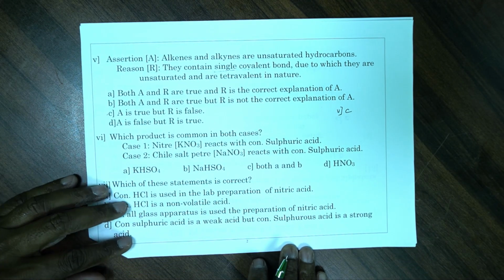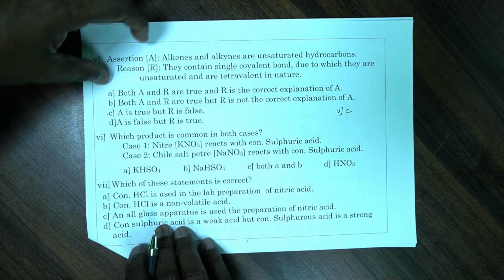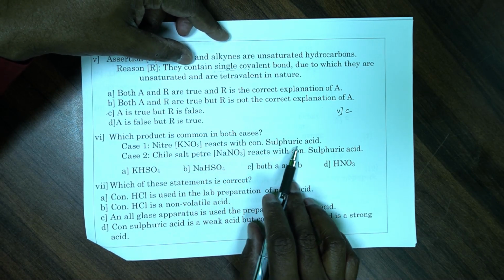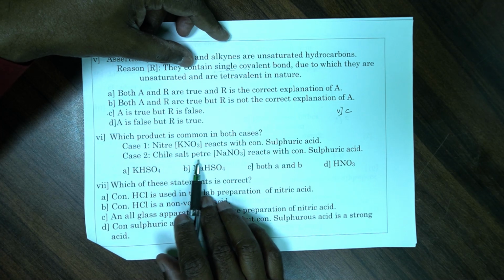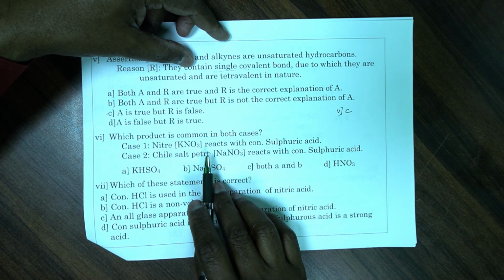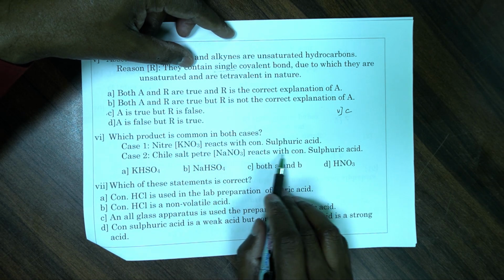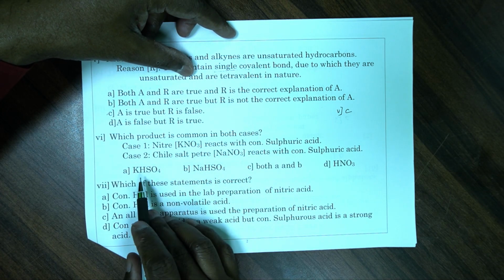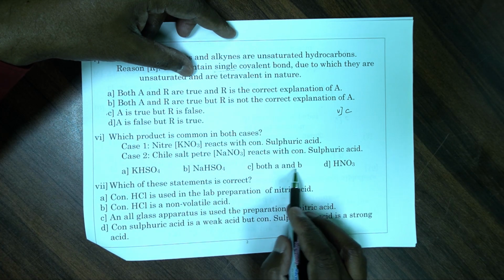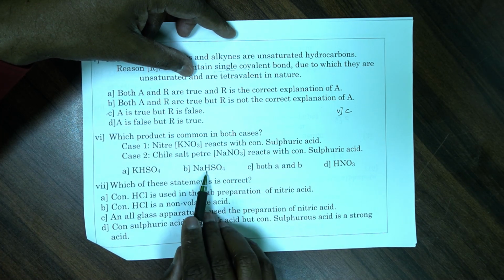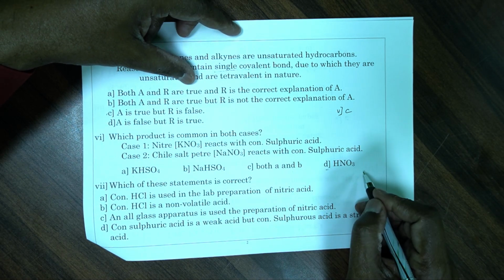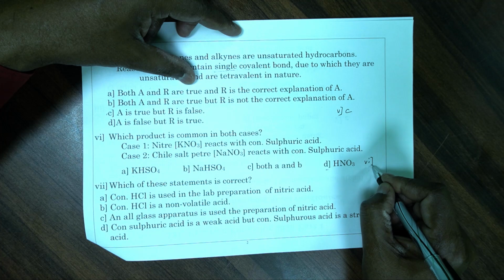Now we'll go to question number 6. Which product is common in both cases? Case 1, nitre, that is KNO3, reacts with concentrated sulfuric acid. Case 2, Chile saltpeter, NaNO3, reacts with concentrated sulfuric acid. We know KNO3 or NaNO3, when they react with concentrated sulfuric acid, we get nitric acid. KHSO4 comes in the first, but in the second, NaHSO4 comes. So A and B are not common. Either this will come or this will come, not both. So the correct option here is D, that is, nitric acid is always the product. So answer 6 is D.